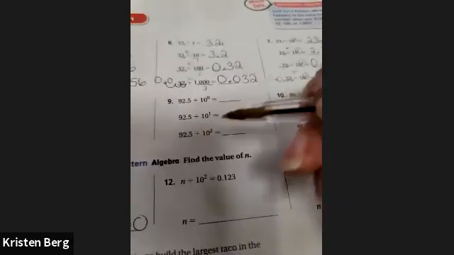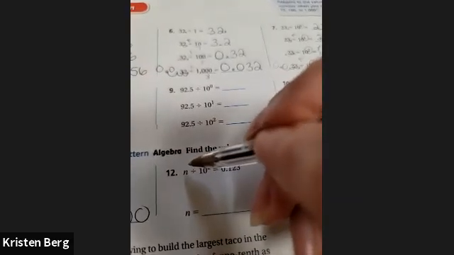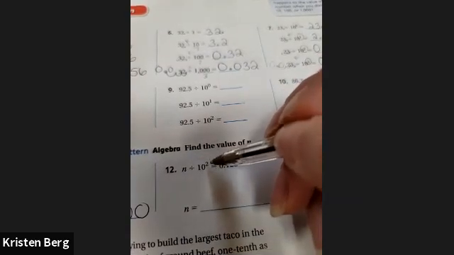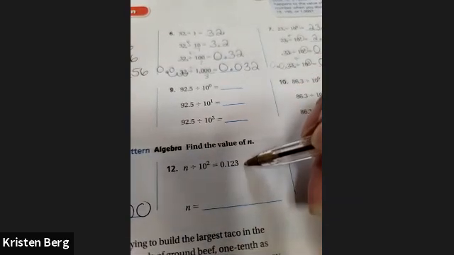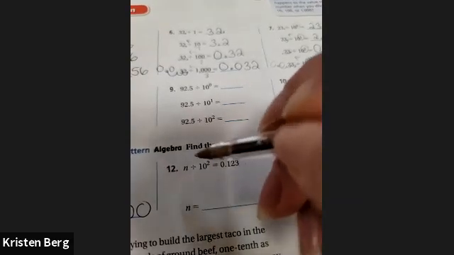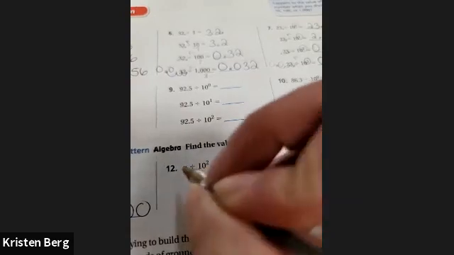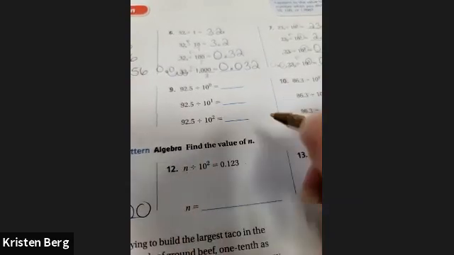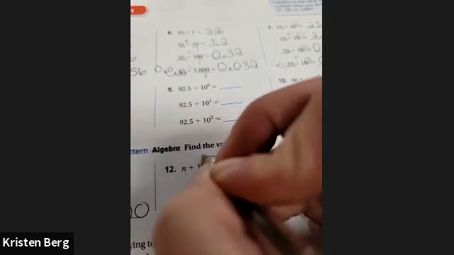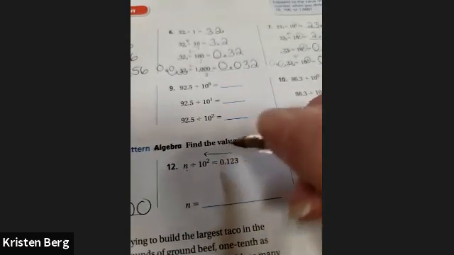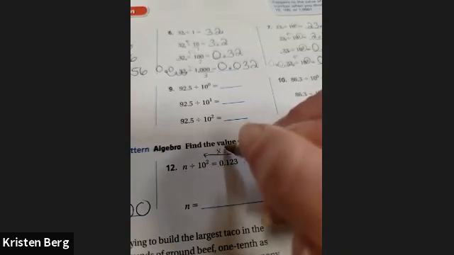All right, now it's saying that you had some number and then you made it smaller by 2 places, and then you got this. Now, in order to do this, you've got to remember that you have to work backwards to find this. So actually, instead of dividing by 2 places, you're actually going to be multiplying by 2 places.